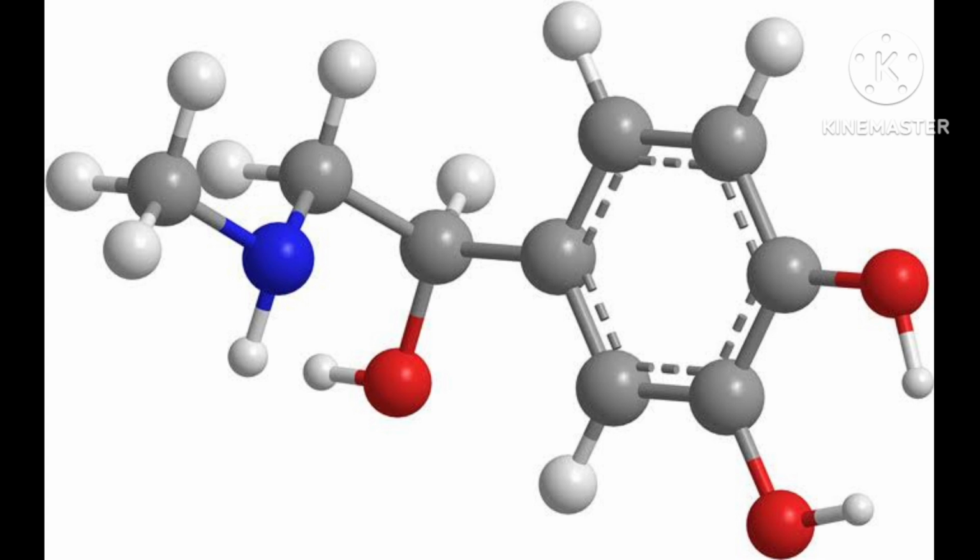Now I have told a very important point. If two bonds are there, then one bond is a sigma bond and the other bond is a pi bond. Like that, if a triple bond is there, carbon-carbon, 3 bonds are there between the carbons, then one will be a sigma bond and 2 bonds will be pi bonds.